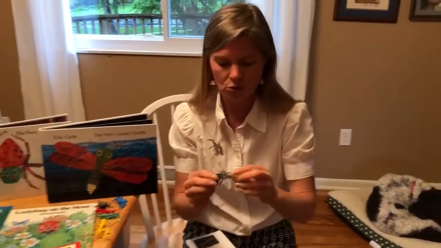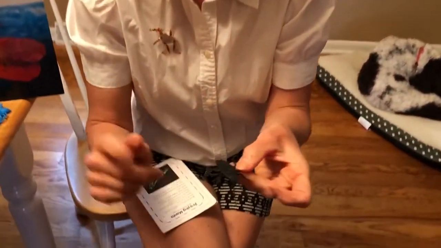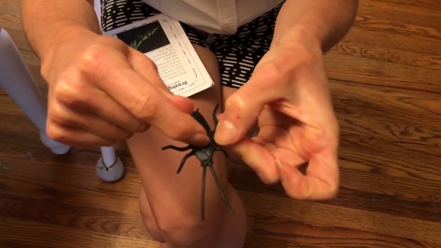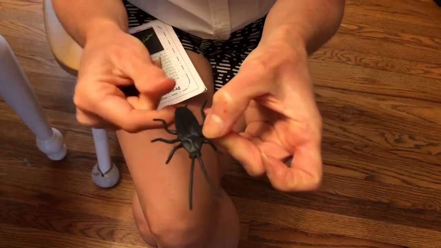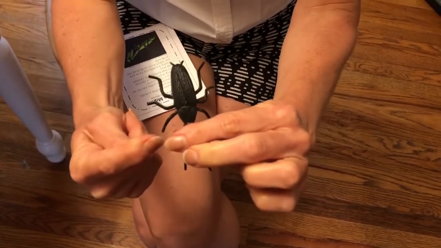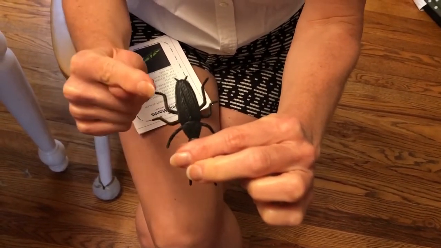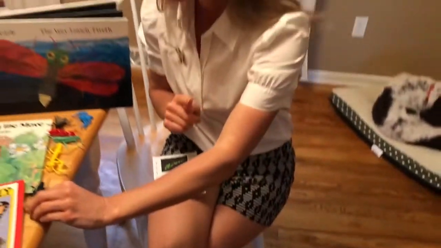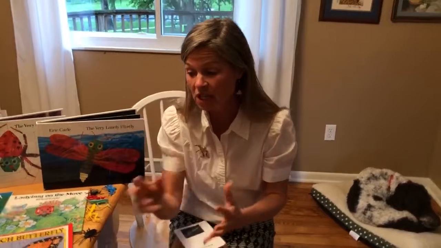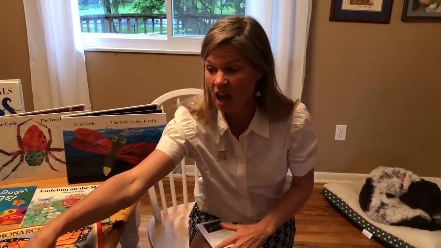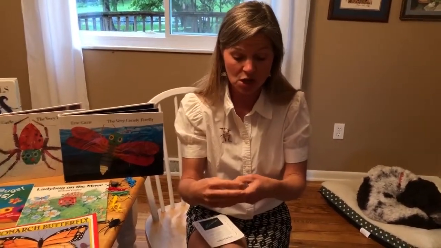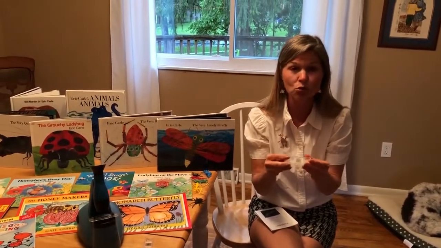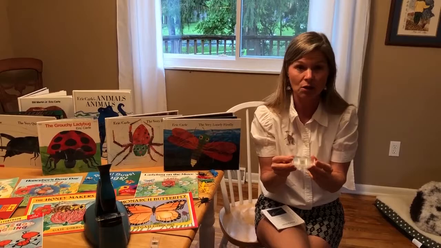Let's try this cockroach. Let's check out his body parts. Here's his head. 1, 2, 3. Let's count his legs. 1, 2, 3, 4, 5, 6. So God has made some really cool insects. And I have this microscope, and I'm gonna stop the camera and show you some pictures of these really cool bugs in the microscope.